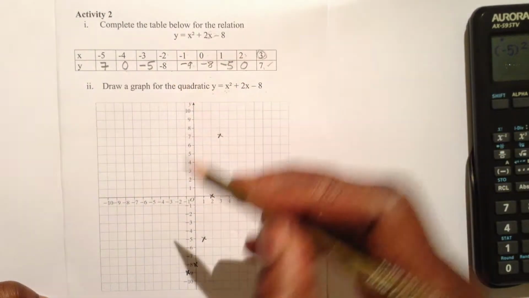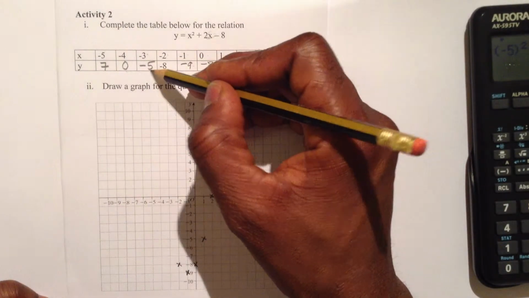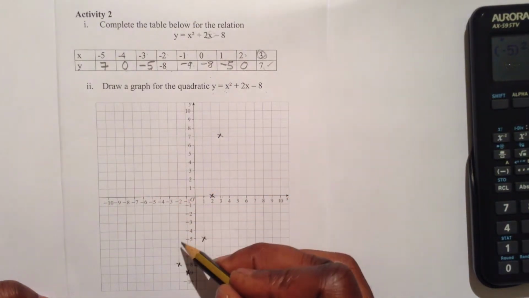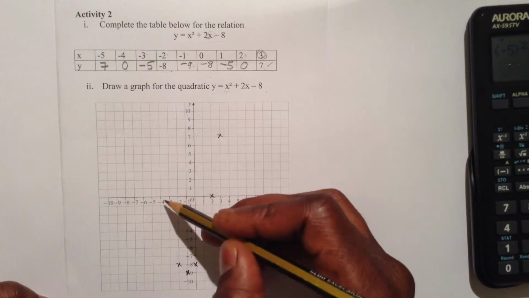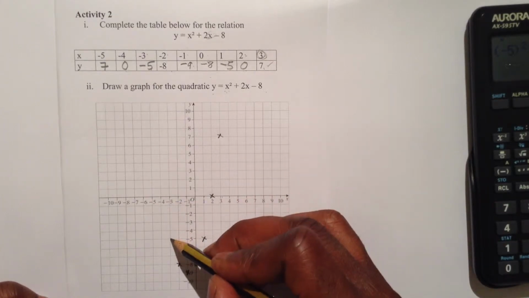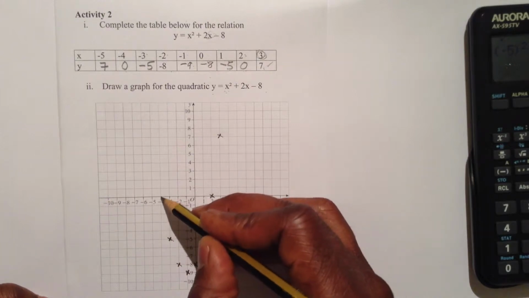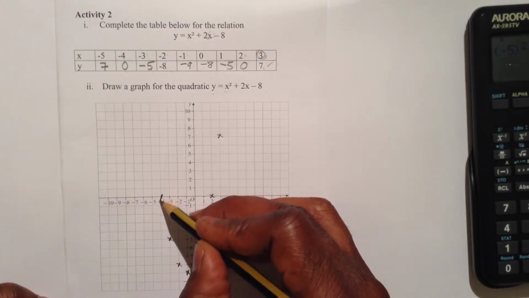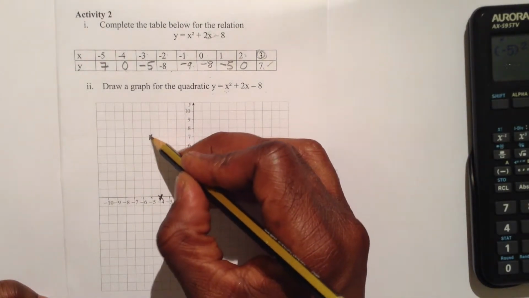Minus 2, minus 8 indicated here. Minus 3, minus 5 is there. And minus 4, 0 is over here. Minus 5, 7 is my last point.